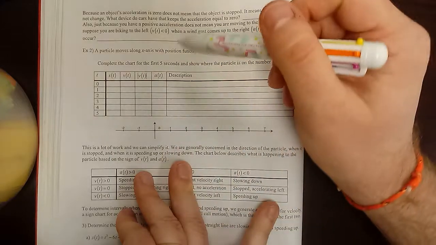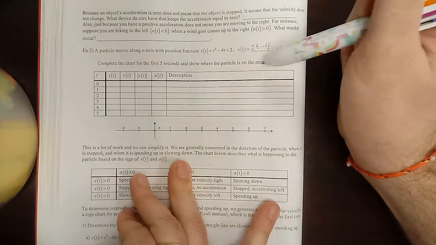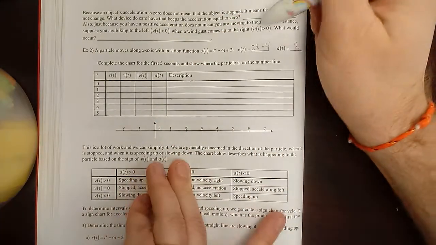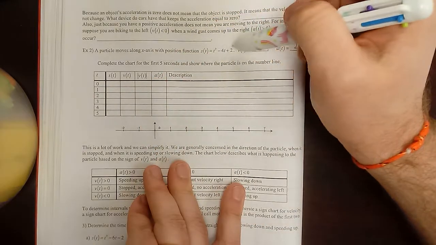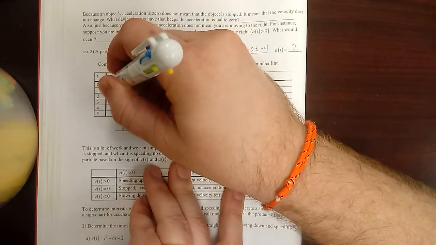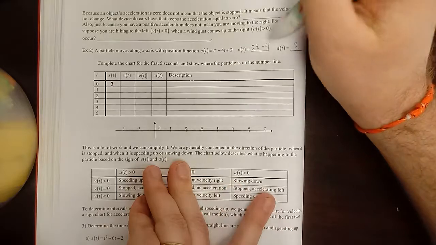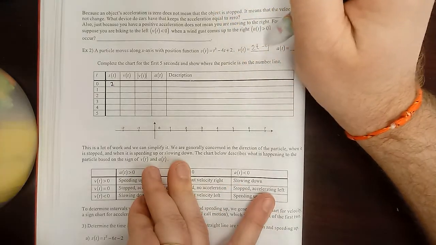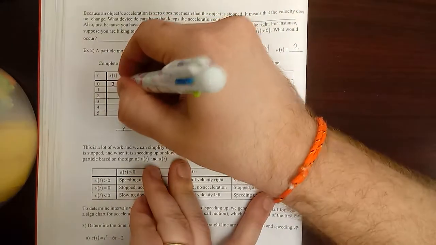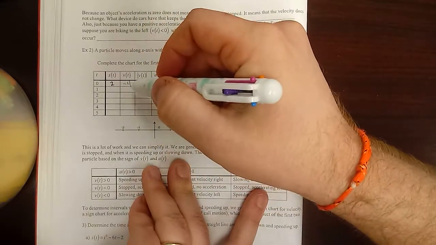So it says complete the chart for the first 5 seconds and show where the particle is on the number line. Okay, so let's see. If I plug in 0 to position, I get 2. And at that time, if I plug in 0 to velocity, I get -4. So what does a velocity of -4 mean?